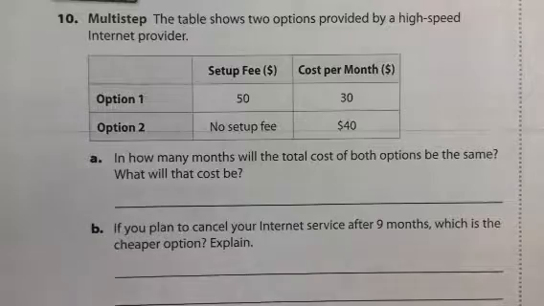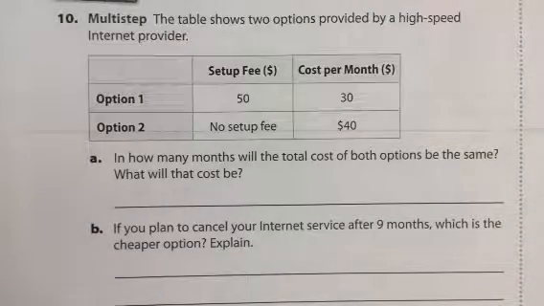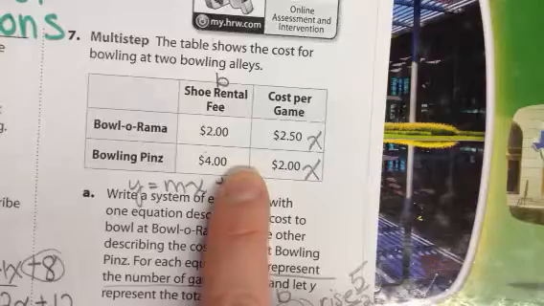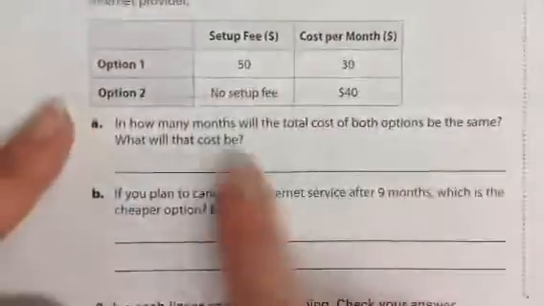Number 10 is a word problem about an internet provider, where there's two options. I'm going to let you write the equations for these because it's kind of set up in a similar format to this one, okay? So you can try to copycat off of how we wrote these equations to be able to answer these.